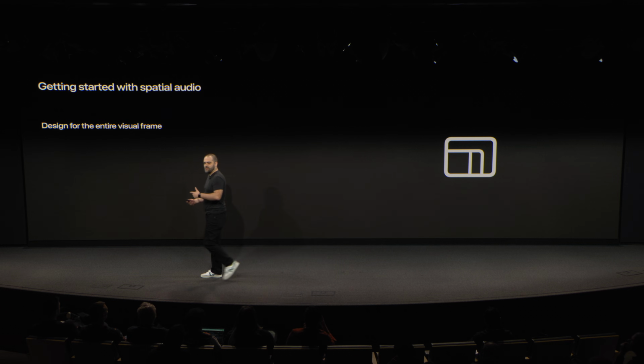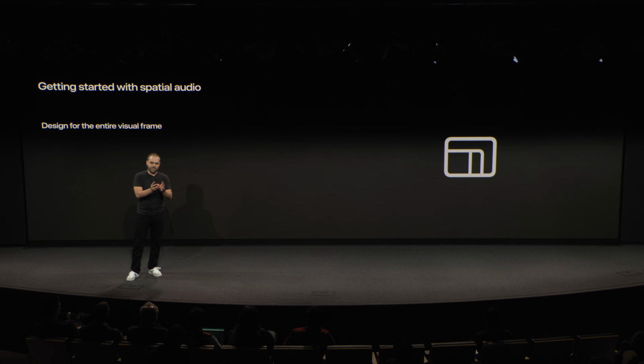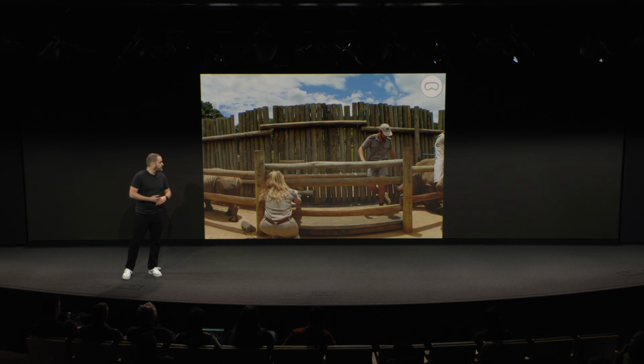First, design for the entire visual frame. This sort of seems obvious when you hear it, but remember that in Immersive, your viewers only see part of your frame at a time. They are free to explore the environment, shift their attention, and explore the entire world. So let's look at a brief scene here from another wildlife episode, as experienced when looking straight ahead in Apple Vision Pro.